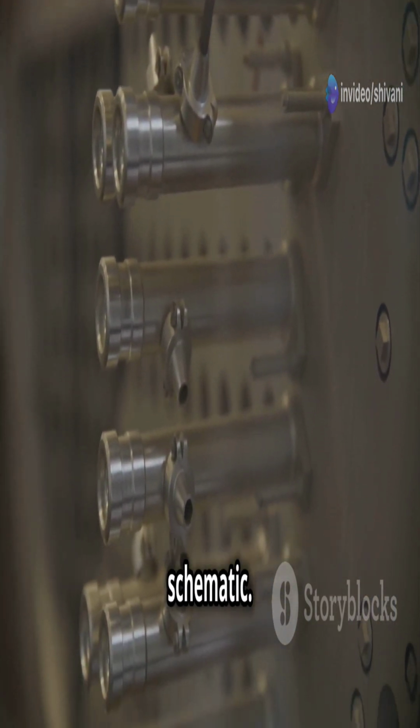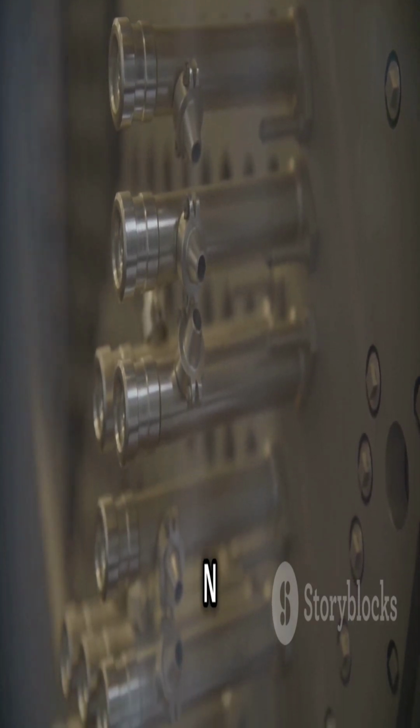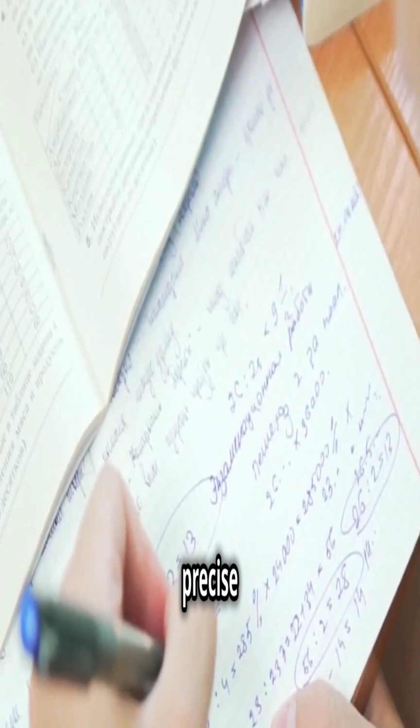Nuclear reactor schematic. Graph of radioactive decay, N versus T, fusion reactions in stars, fission chain reaction. Memorize important formulas and conversions, such as 1 AMU equals 931.5 MeV. Practice numericals daily. Write precise definitions and label diagrams neatly.